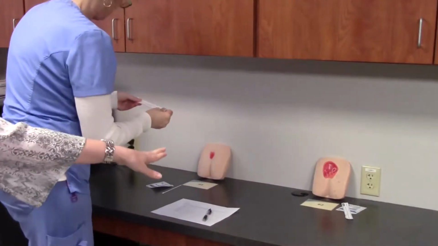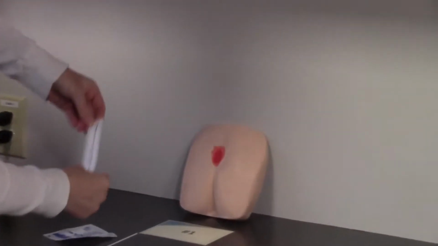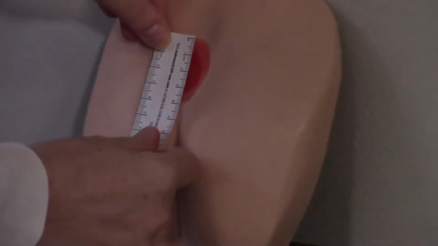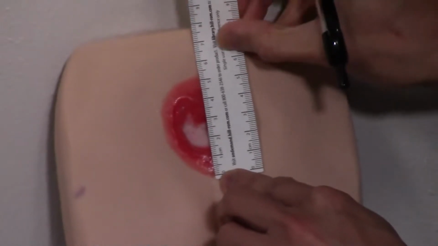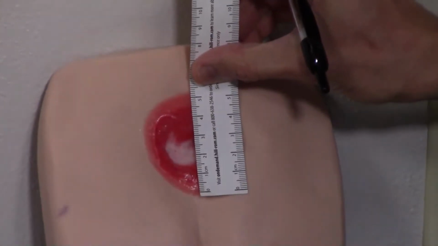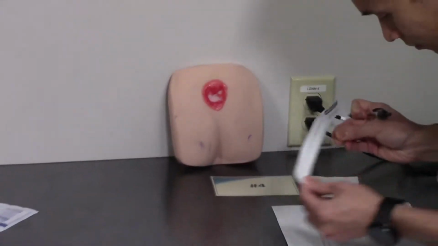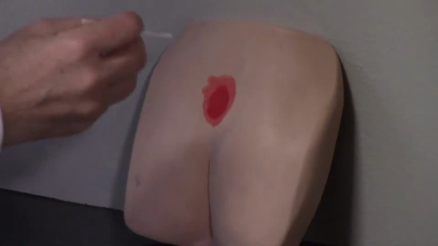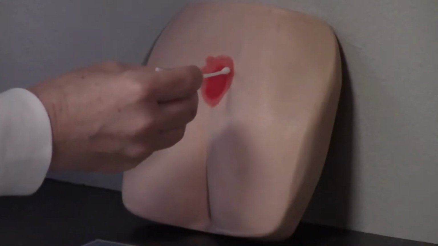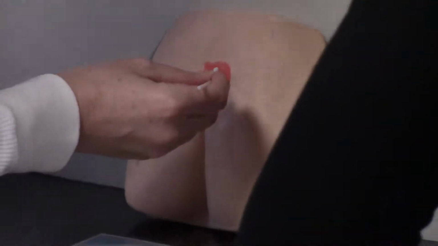Sarah and Rex, you can go ahead and just pick a bottom and measure it. And I'm going to go lengthwise on mine. Okay. And we're going to say it's 3.5 and then get the widest part. Yep. Widest part. By 3. And then I'm going to check and make sure that I don't have any depth to it or any undermining. Okay. And it feels very shallow all the way around. Good job.